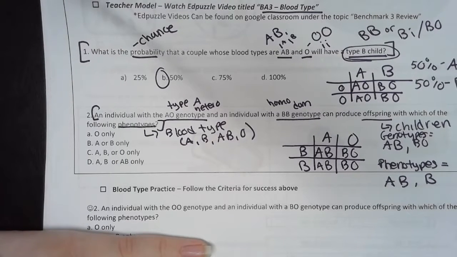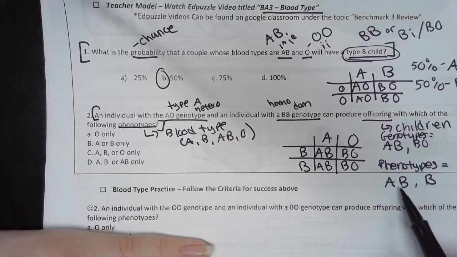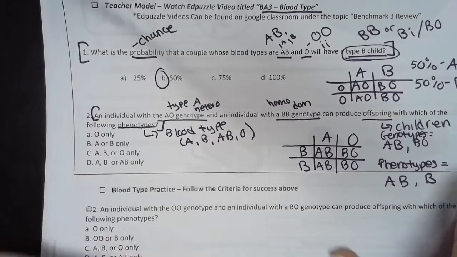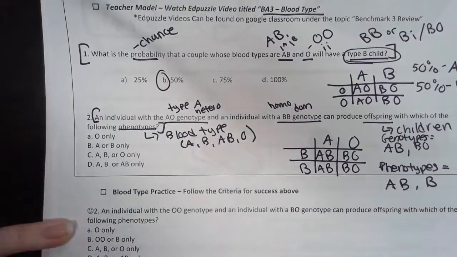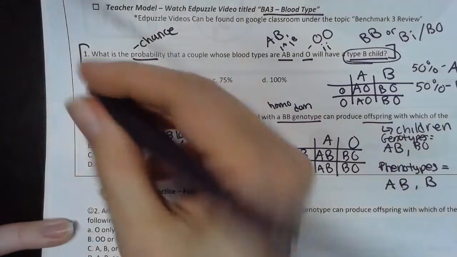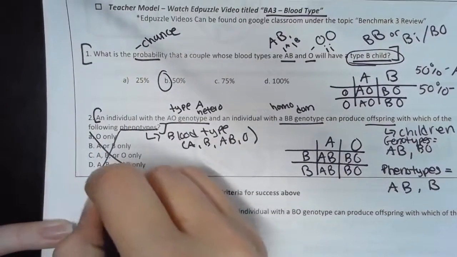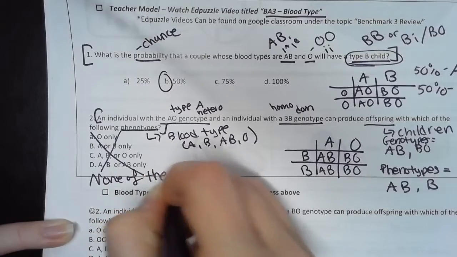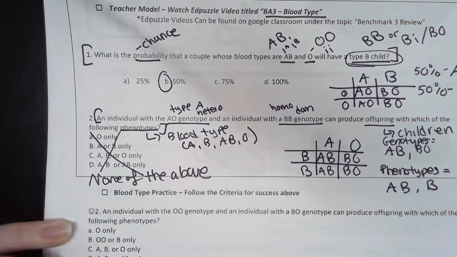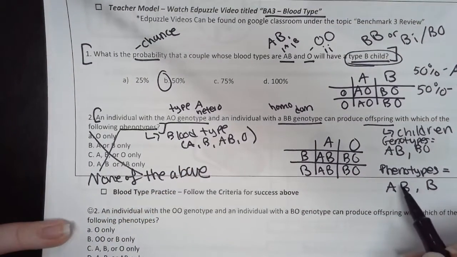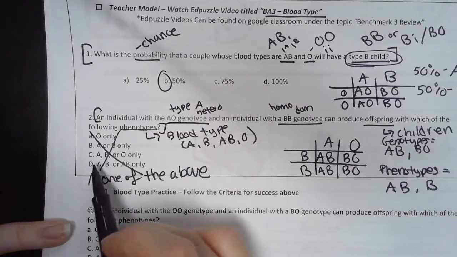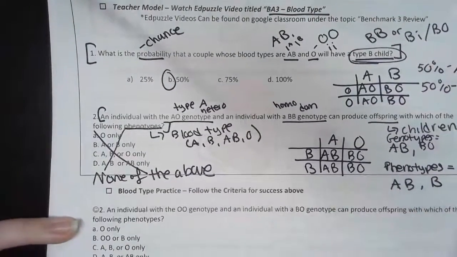So as I'm looking at my answer choices, it seems that I didn't even give you a right answer. That's so rude of me. Okay. So my phenotypes, I can either have AB, or I can have B, which means that none of these are correct. None of the above. Because it's either AB or B. I can't have type A. All right, none of the above. And that's your video.